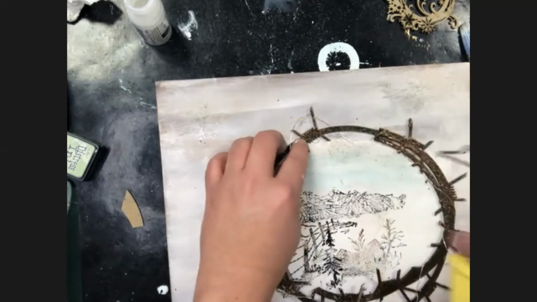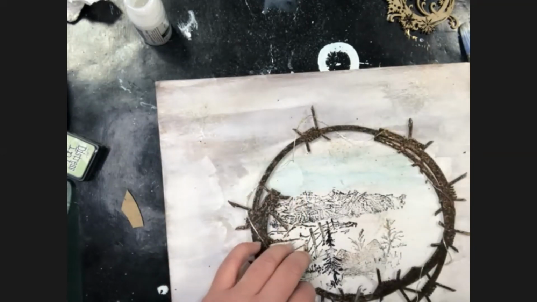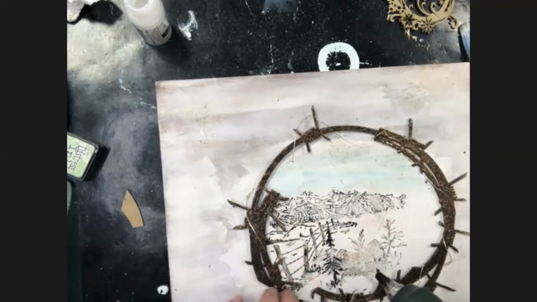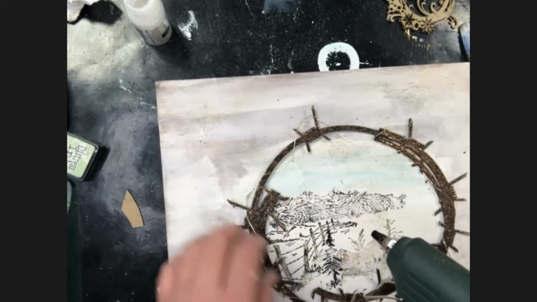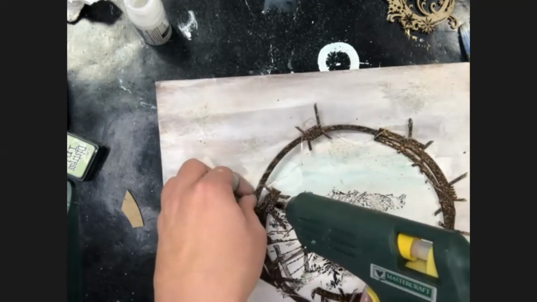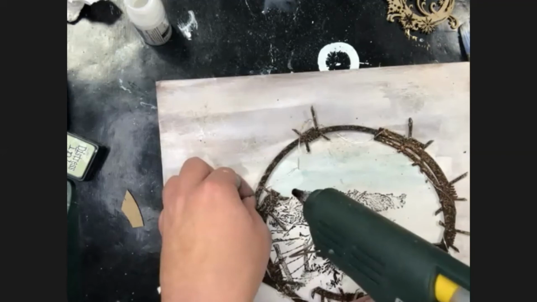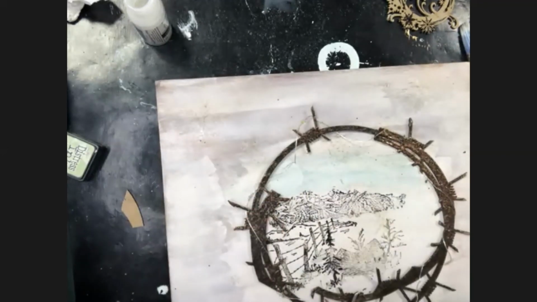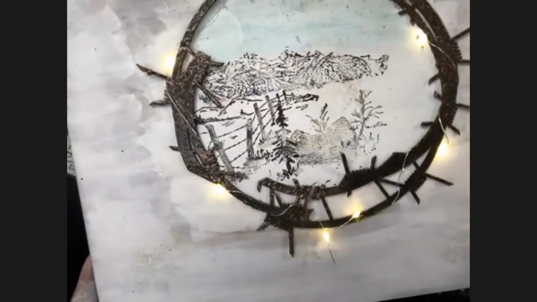Oh, hot. Ooh, still hot. Hot glue never stops getting hot. I'm going to cut off this excess because I still have too much. I took off like 3 feet of cable. And there's my board all lit up.